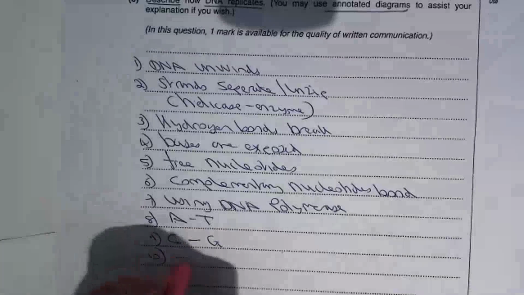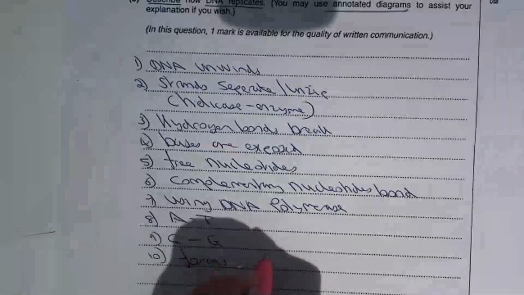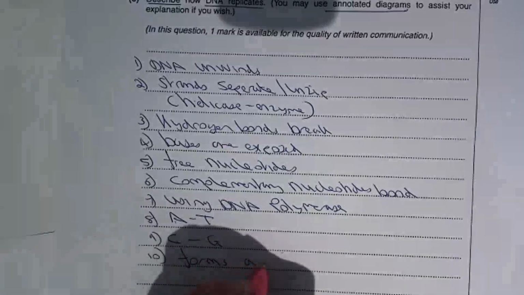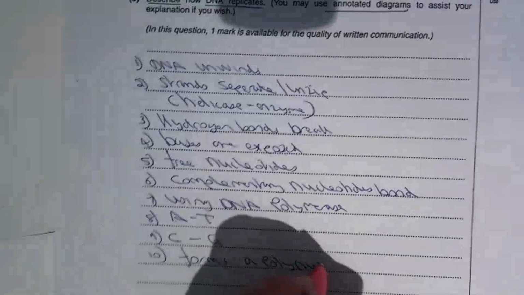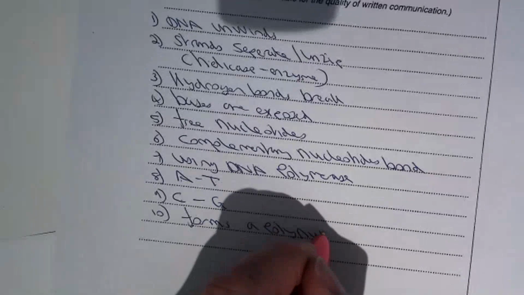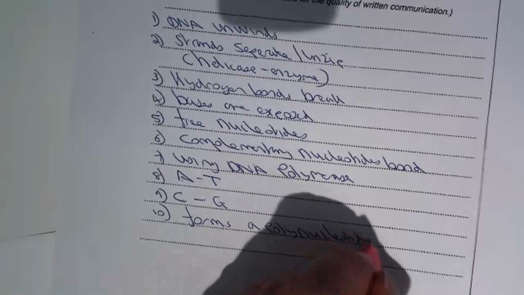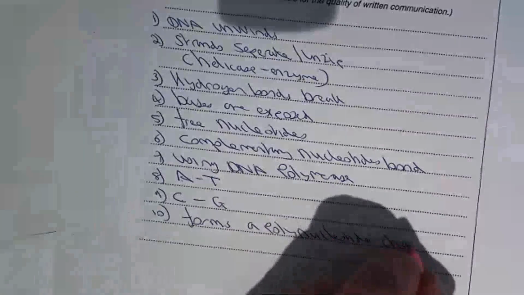That joining forms a polynucleotide chain.